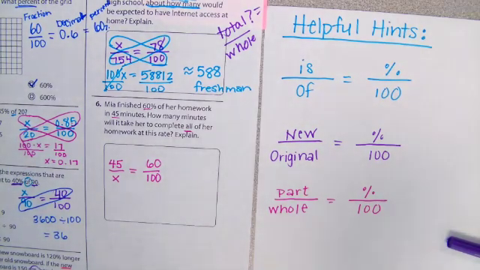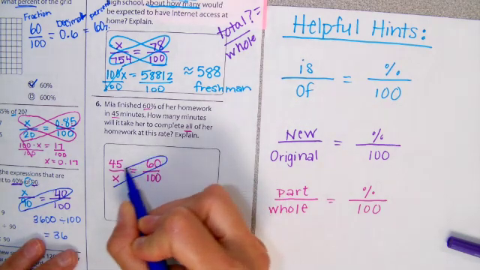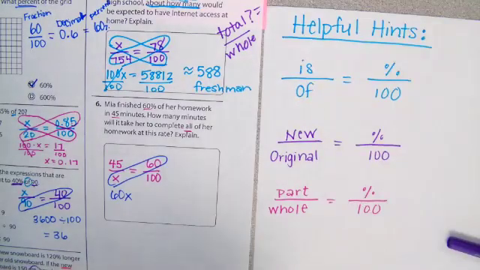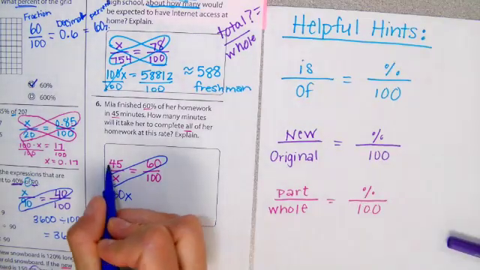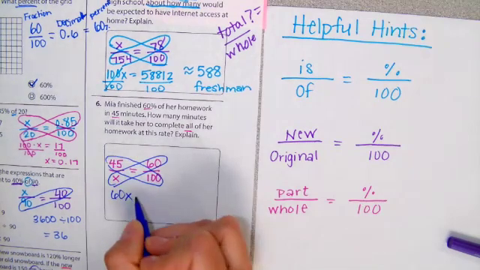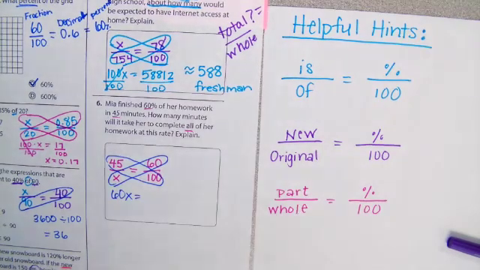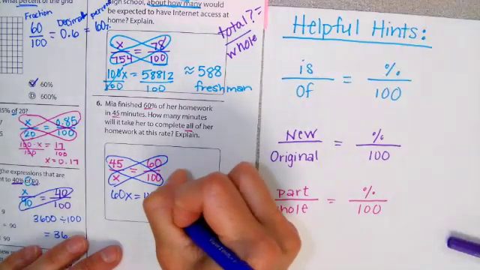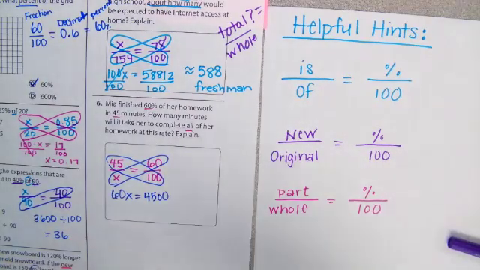Okay, let's go. What do we multiply on this one? Well, 60 goes with x, but I can't type that in a calculator and I can't figure that out yet. 45 goes with 100. I can multiply that. So 45 times 100 is going to give you 4,500. Okay? Is that the answer? No, it's not. The last step, right?